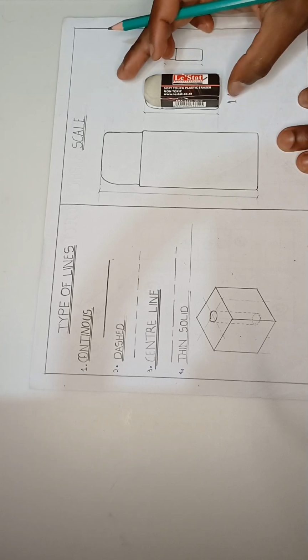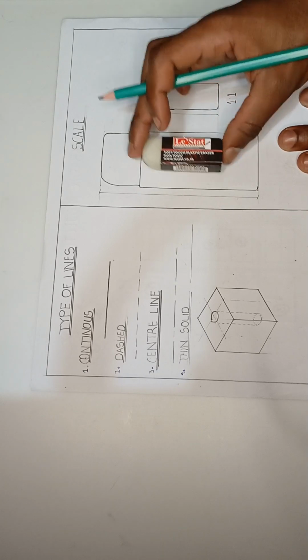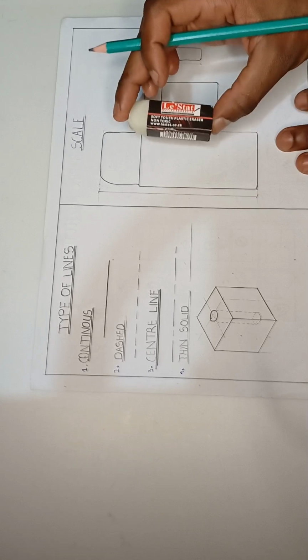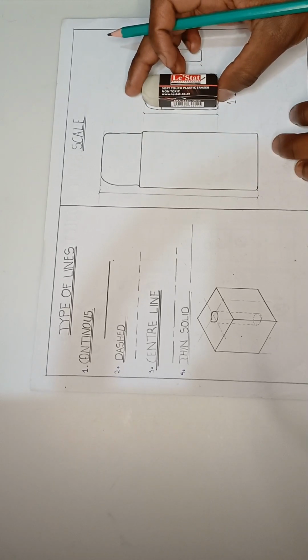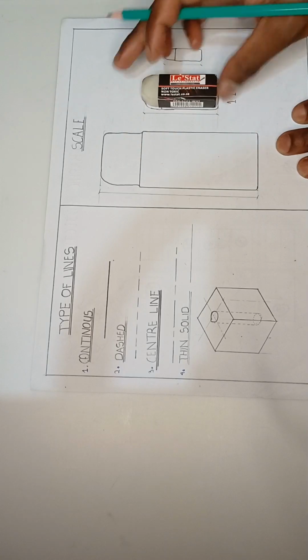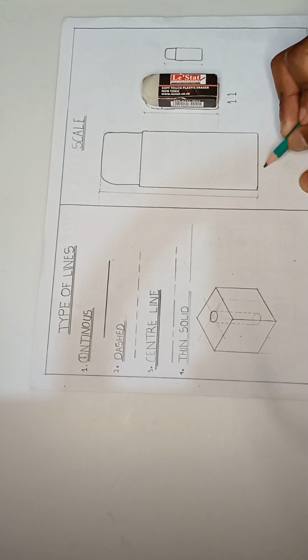Then when we come to this drawing, we can see that this drawing is bigger than this rubber, meaning the measurements were enlarged. The scale that is used here to enlarge is 2:1.